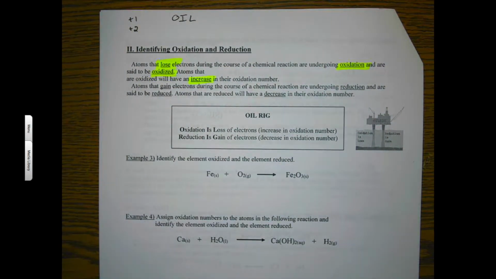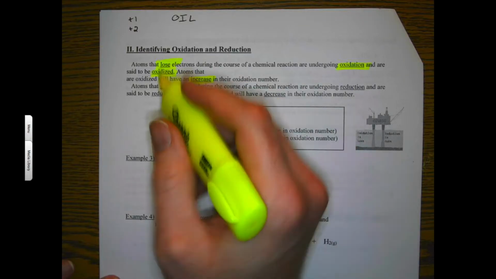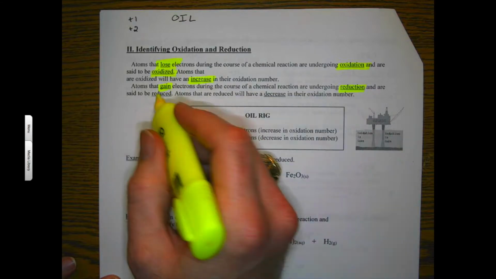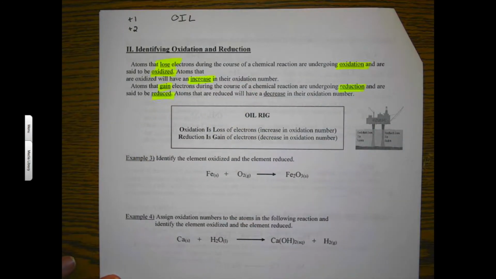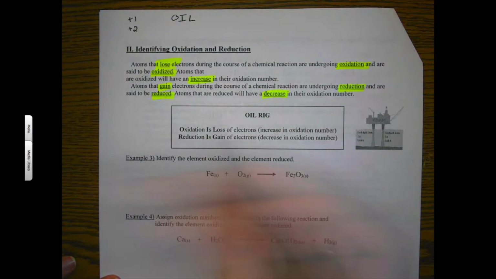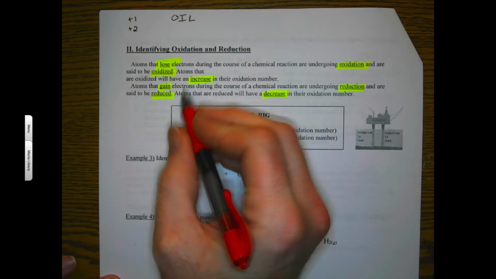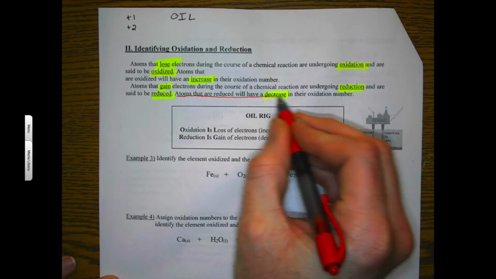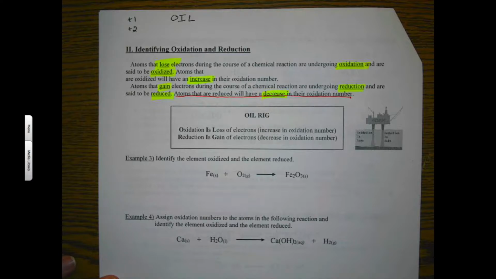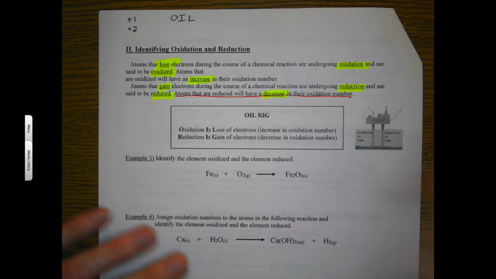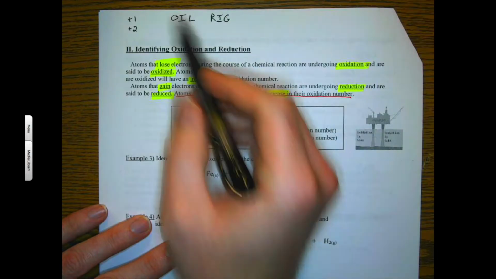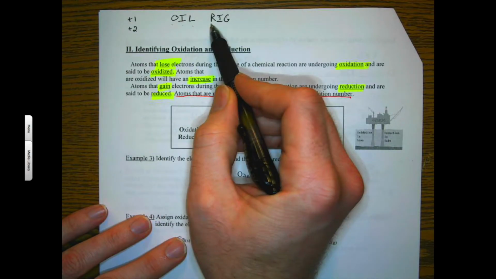Atoms that gain electrons during the course of a chemical reaction are undergoing reduction and are said to be reduced. Atoms that are reduced will have a decrease in their oxidation number. So this is actually how I really clue in, is I just remember this part right here. Because if you're reducing the number, you are reducing the charge, or you're reducing the species. So reduction is the gain, right? So oxidation is loss, reduction is gain.